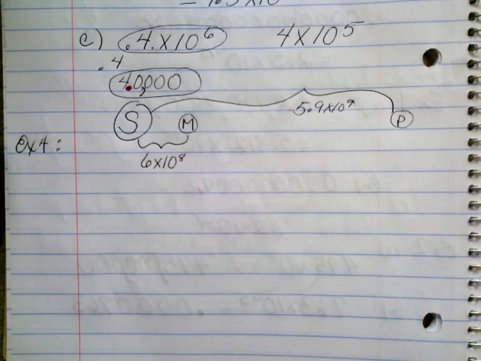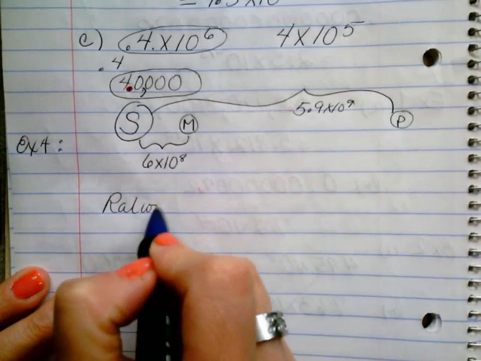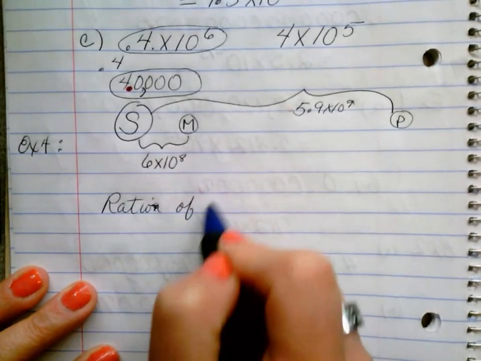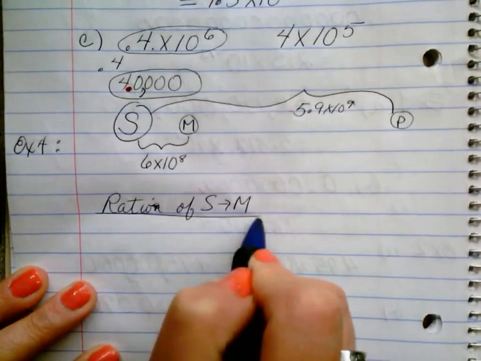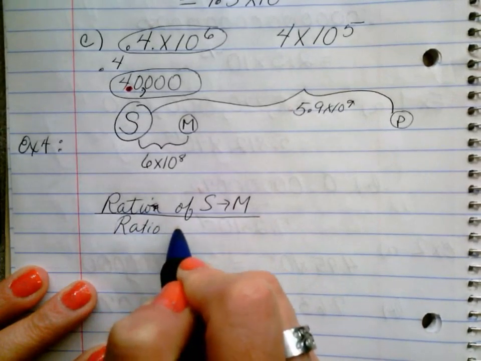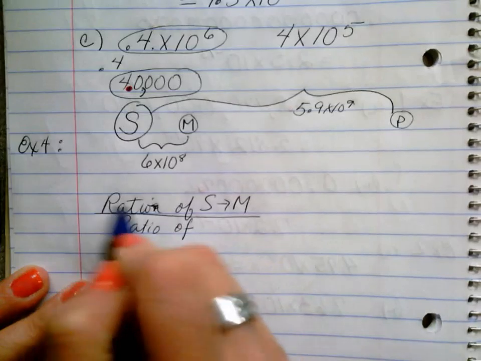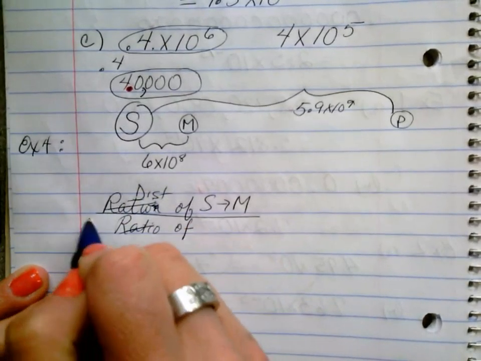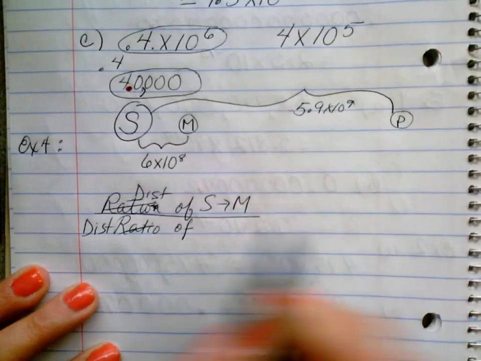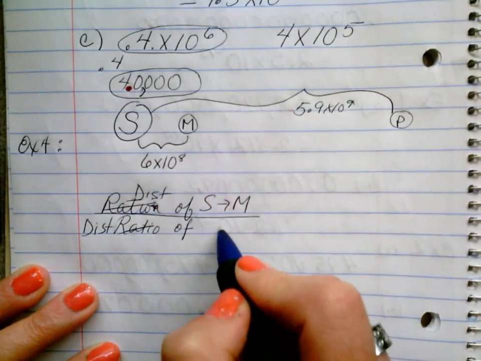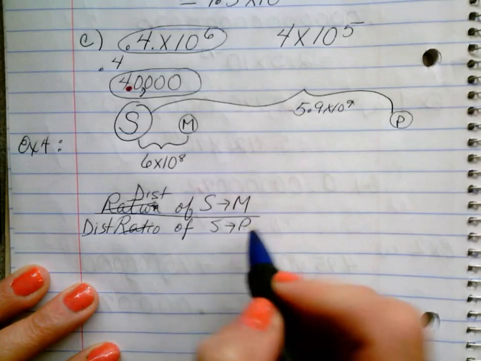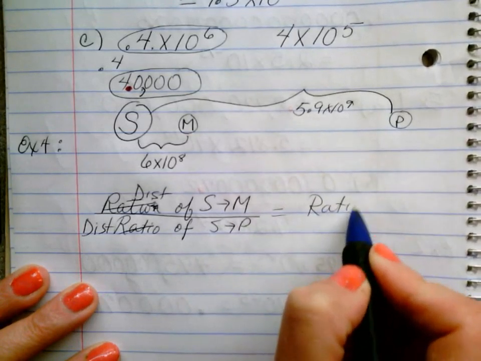If you are given 2 pieces of information and they say to find the ratio, it is a division problem. And rather than give a decimal answer, you're going to give a fraction because they're asking you to find the ratio. Okay? Ratio of distance of Sun to Mercury over distance of Sun to Pluto. That'll give you the ratio of their distances.